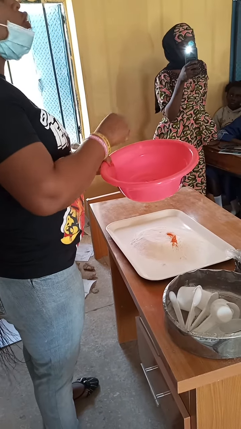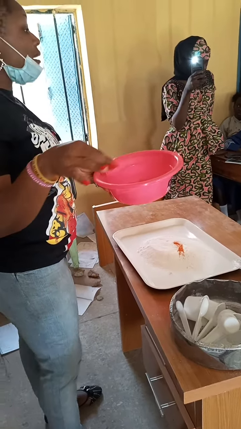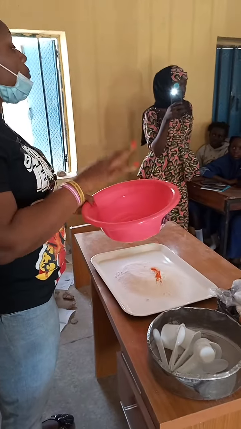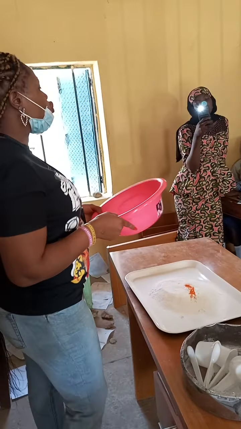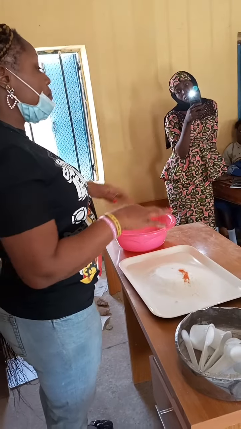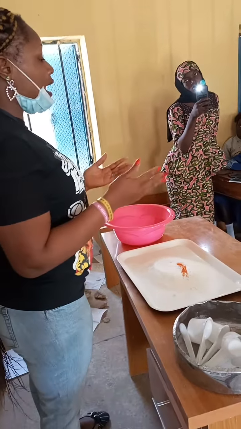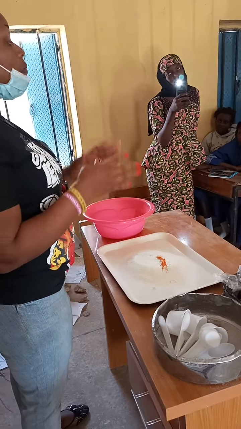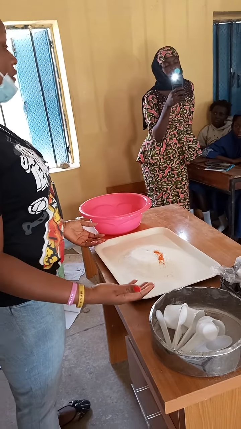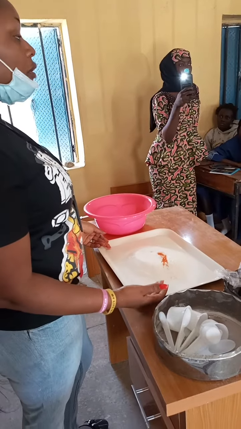Are you understanding? You leave it under the sun for about 1 or 2 hours, let it properly get dry. If you don't want to go through all that process, you can put it on a metal bowl and keep it in an oven or a microwave or any place or any surface that accepts any of those.